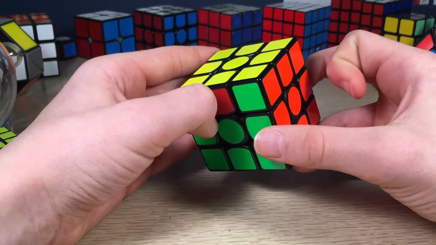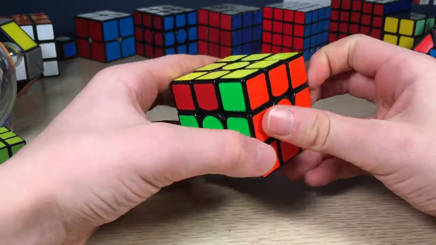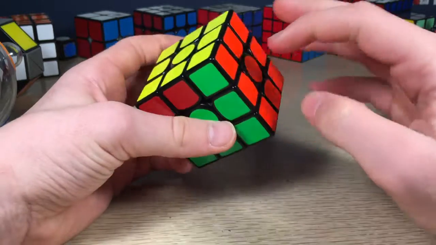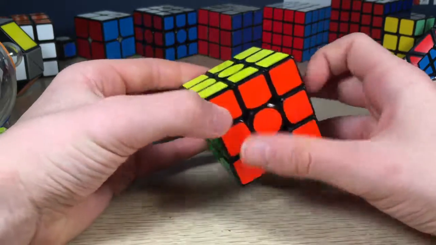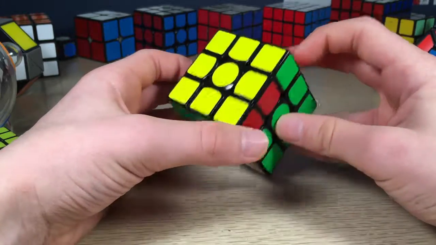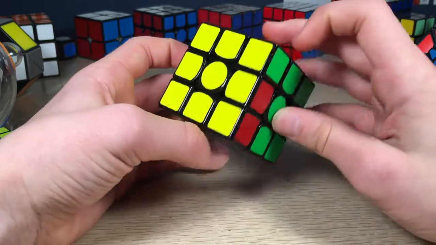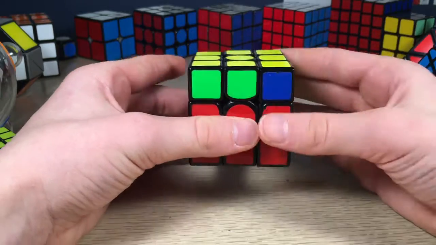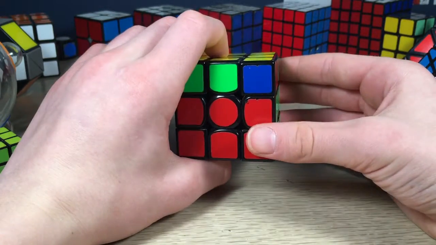There are 2 ways that your corners can be organized. One, you can have 2 already solved, or you can have none of them solved, which is not the case. If you do have 2 solved, put those in the back and do this algorithm.